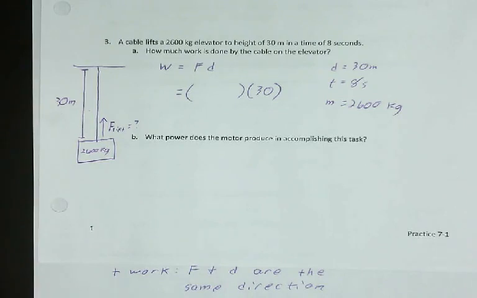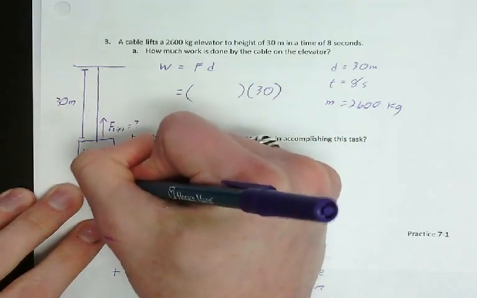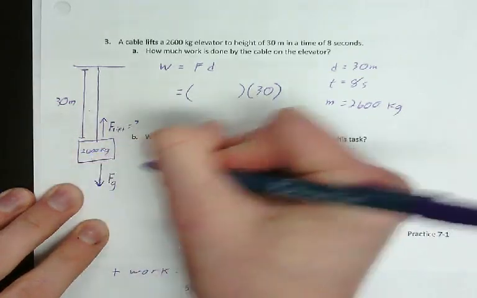Jacob? Gravity. Why? Because it's pulling you down. So it's the only force you have. So when you put it with the mass and whatnot. Not bad, Jacob, not bad.